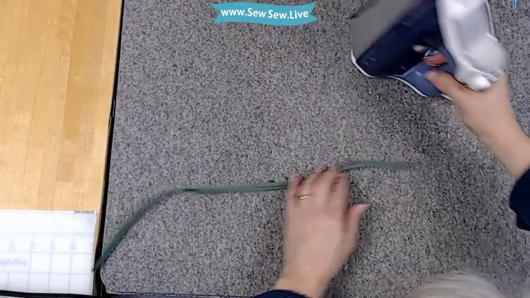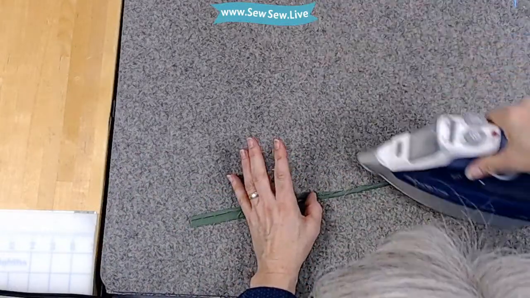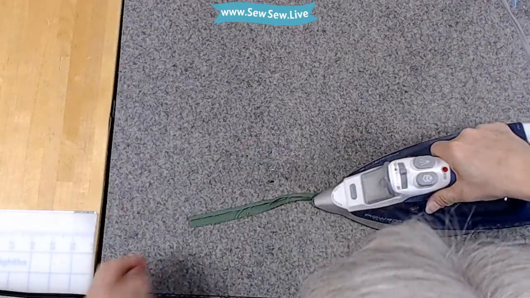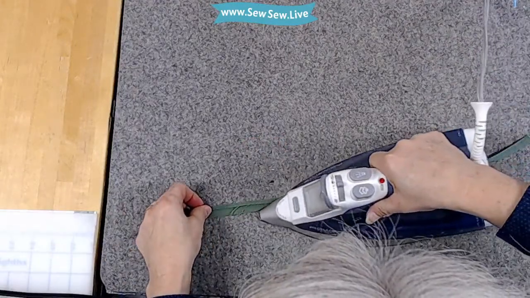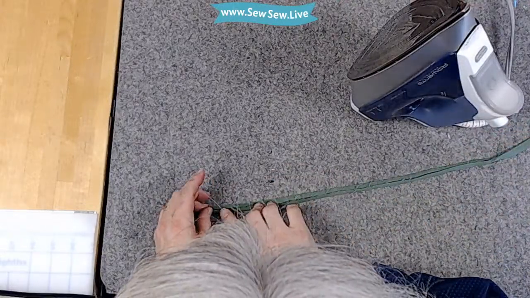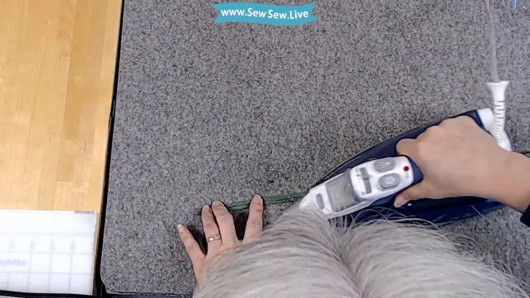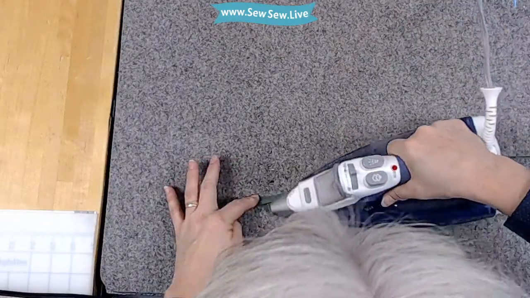Well, speaking of ironing boards, I'm recovering my home ironing board next week. If anyone wants to join me. Ow. I'm going to just copy the pattern. I need to make sure I have fabric for that project. I just realized I don't think I do.